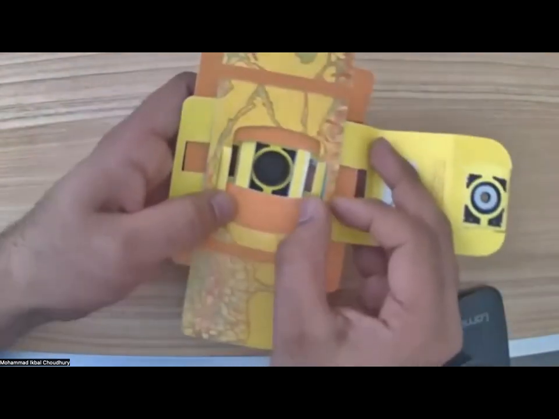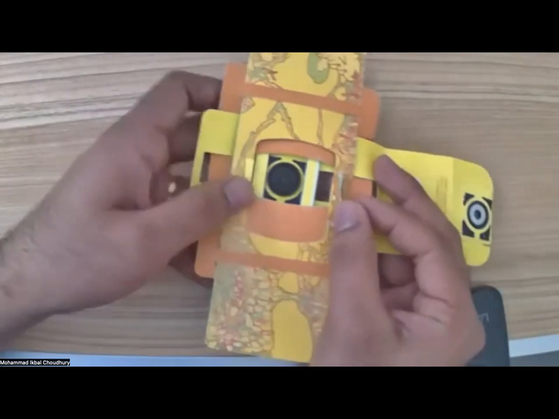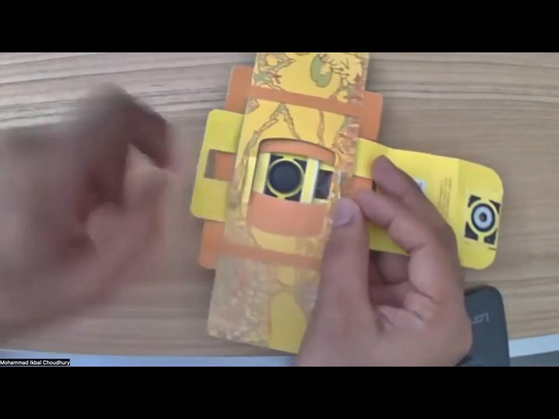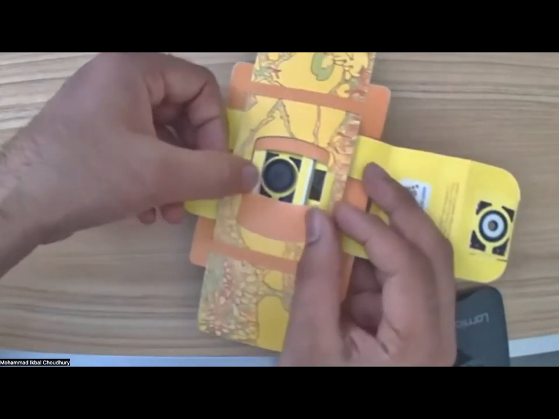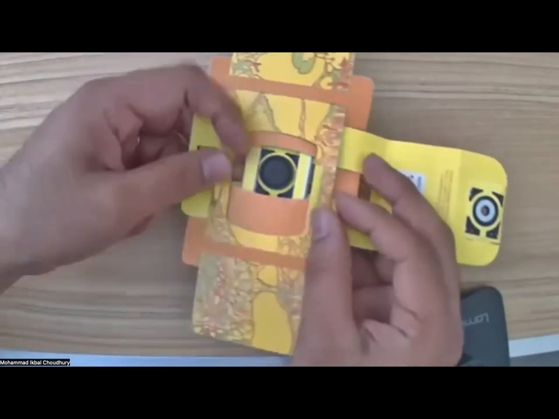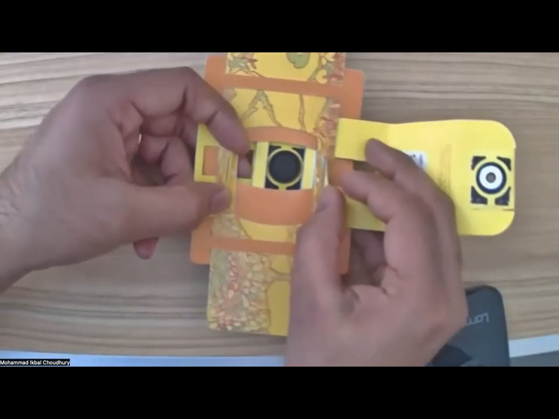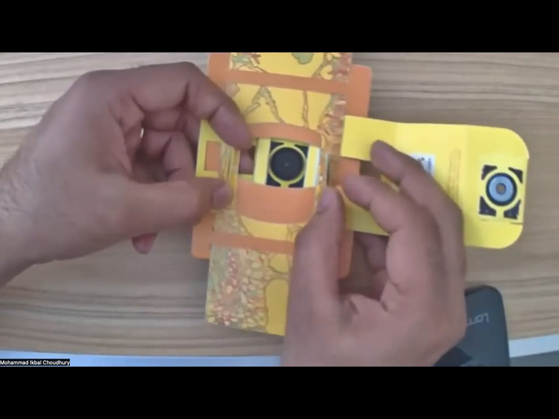Let me see. So if you move this flap like that, you can see there's an arrowhead here. And if you move that flap on this side, you will again see another arrow here. So that is where the slide goes. Now, it is not so easy to move the slide like that, but I'll show you.